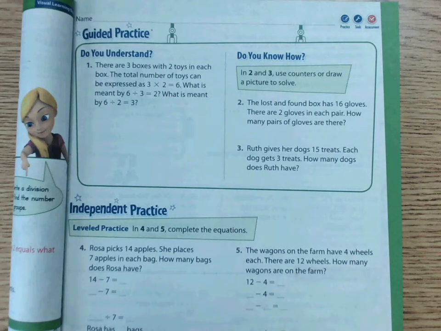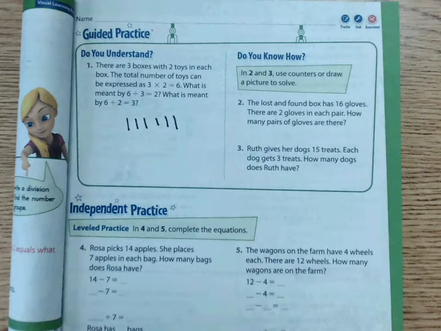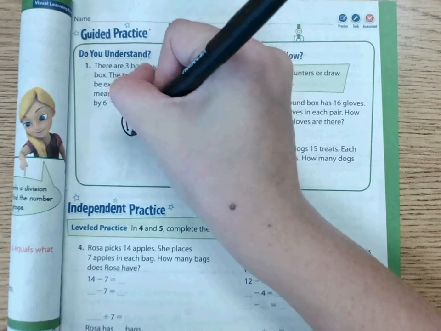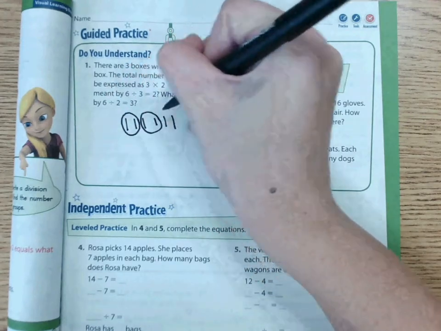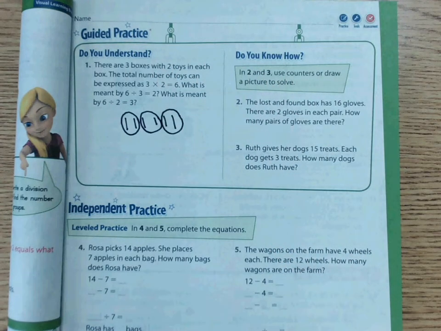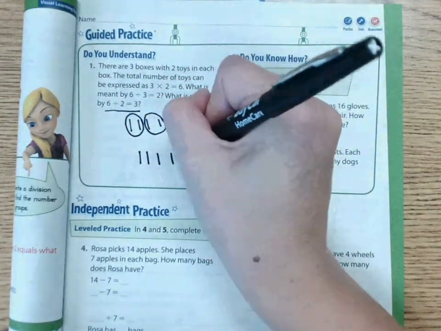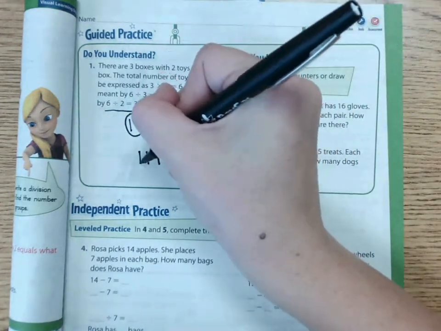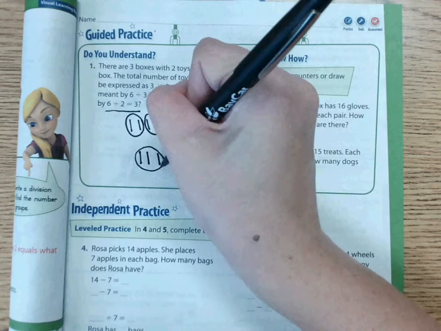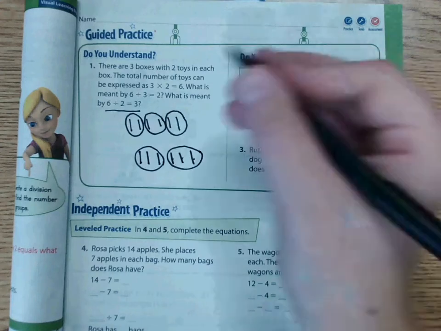So what we're doing here is instead of multiplying, we are taking the total, which is 6, 1, 2, 3, 4, 5, 6, and dividing by 2. So it means every 2 we're going to circle. 2, 4, 6, which means we have 3 groups. The other way would be, again, if we had 1, 2, 3, 4, 5, 6, and we grouped them in threes. 1, 2, 3, 1, 2, 3, which means we have 2 equal groups.